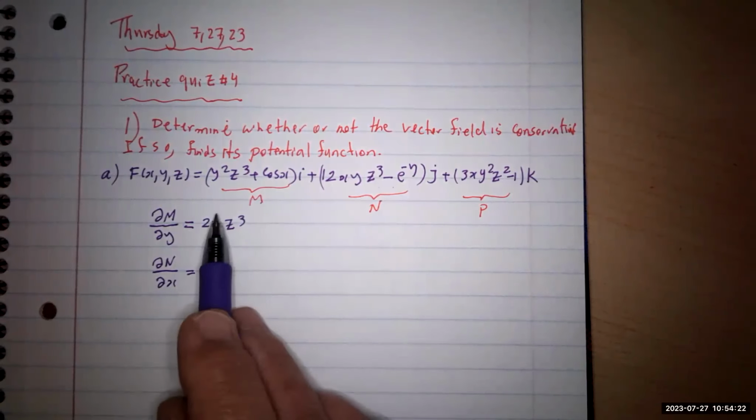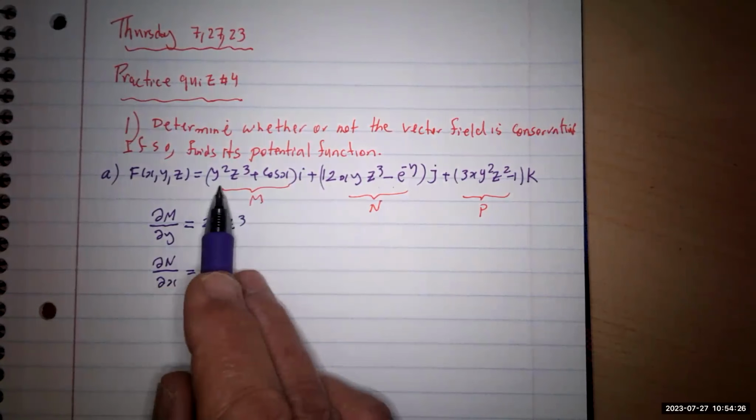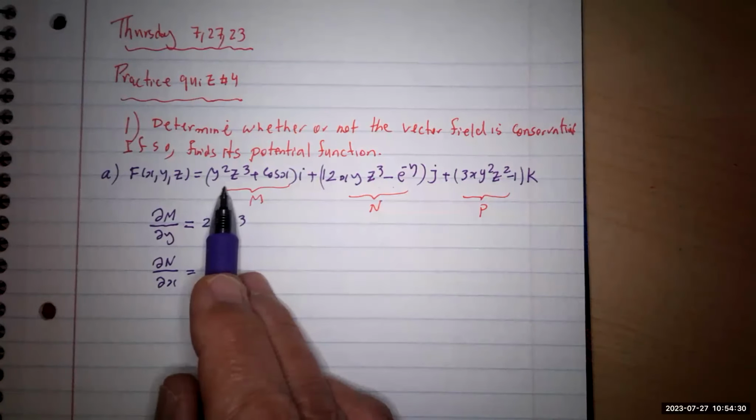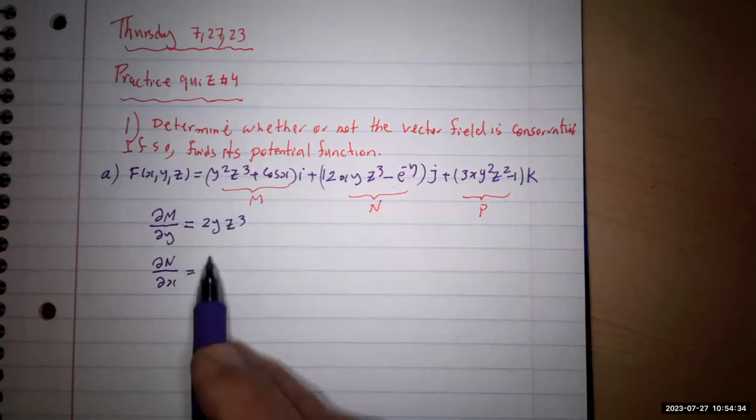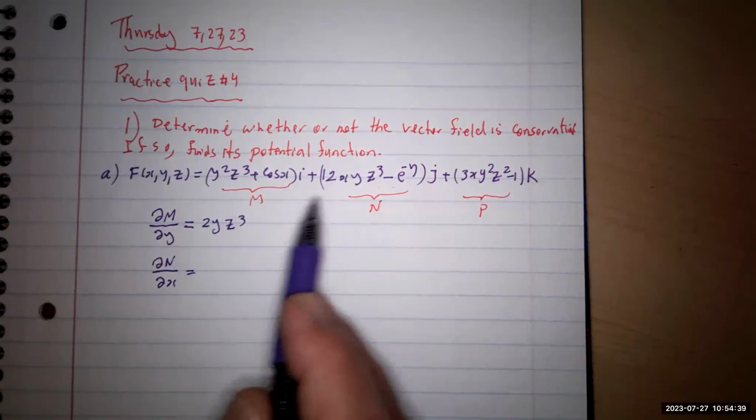I just want to make sure I didn't miss anything, so let me check. That was y squared z cubed plus cosine x. So this is 2y z cubed. Then I get the N.